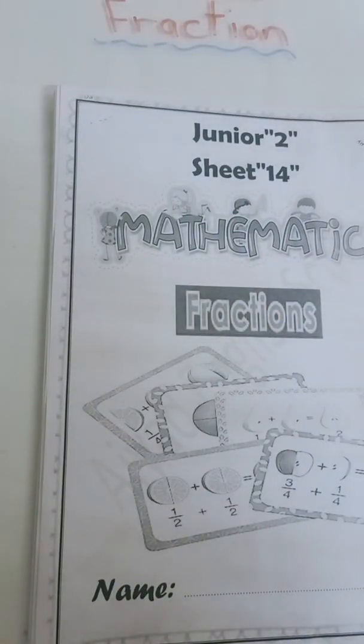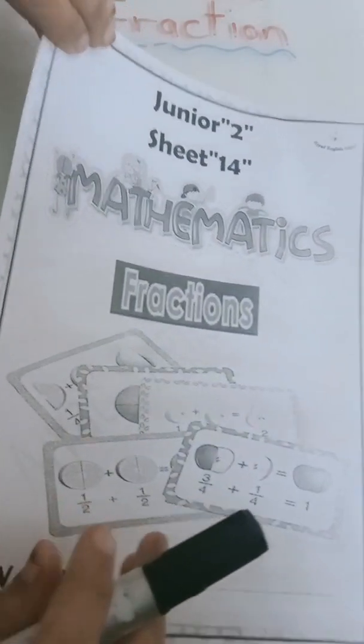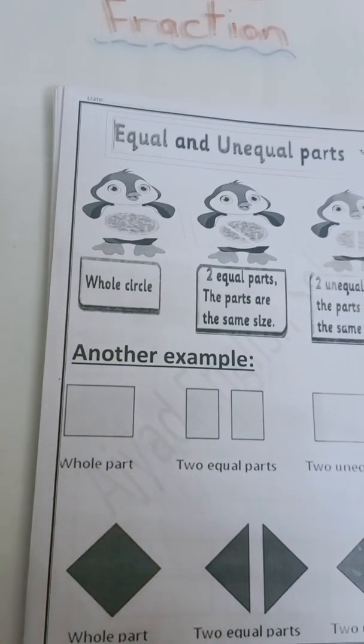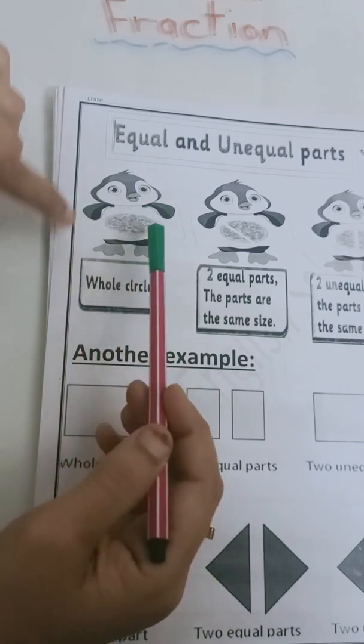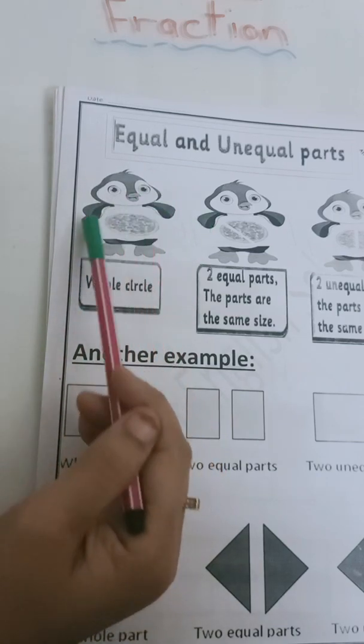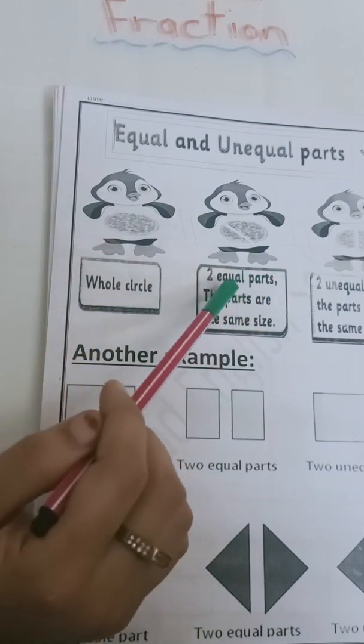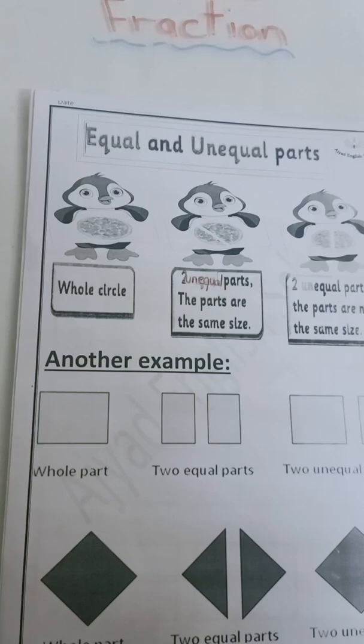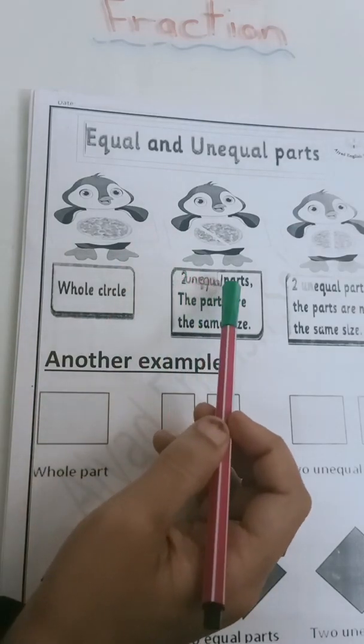Sheet 14, the fraction. Page 2, sorry. We have here equal and unequal parts. In the first one, we have the whole circle or the whole pizza. Here we have two unequal parts.